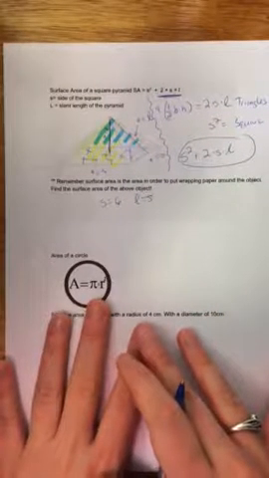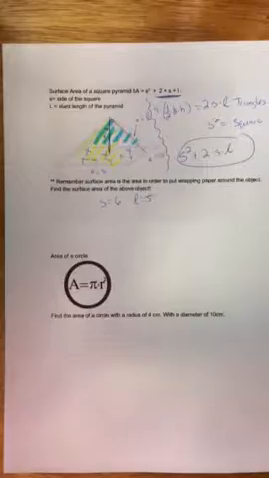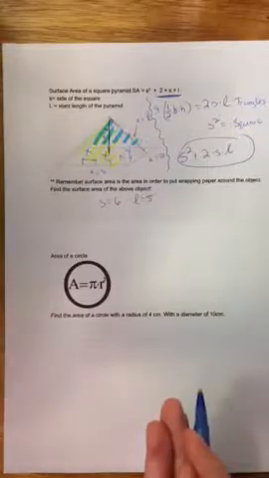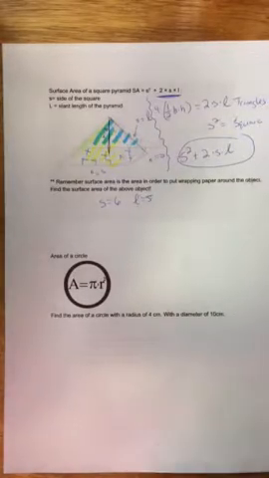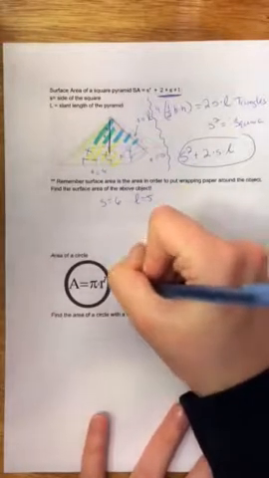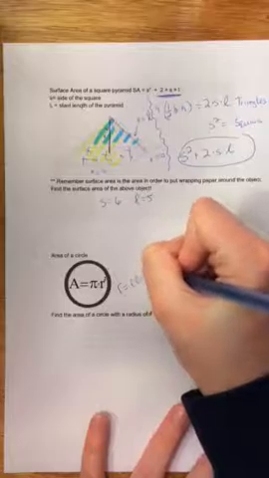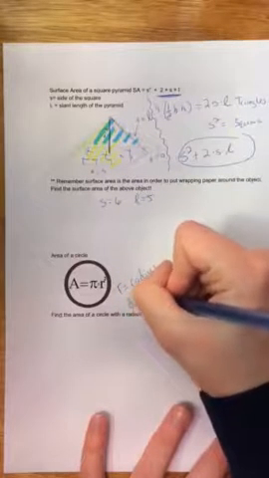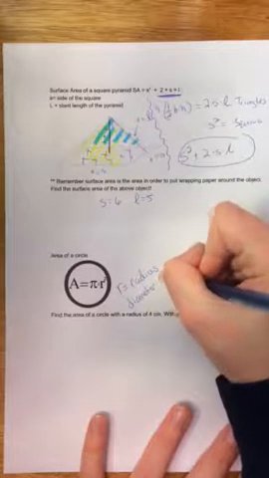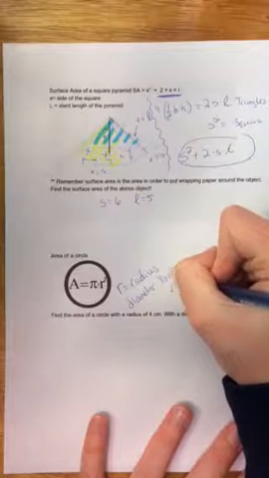This one you should memorize, okay? You're going to use it so often in all your math classes. The area of a circle is pi r squared, and r stands for radius, right?